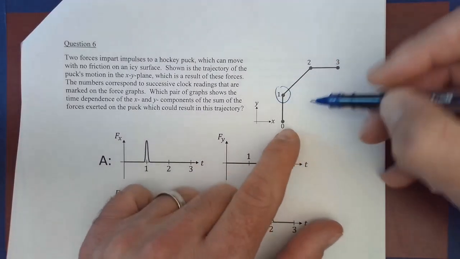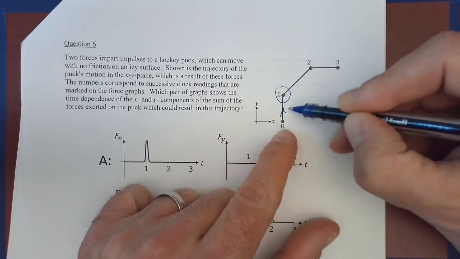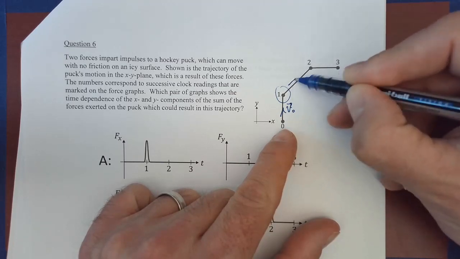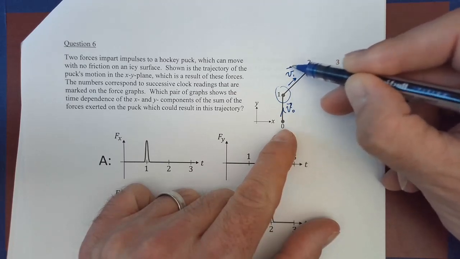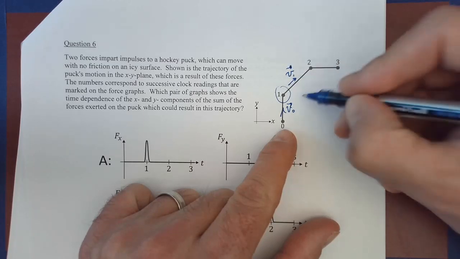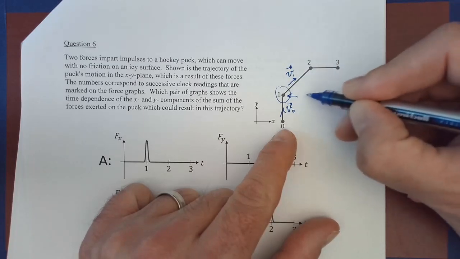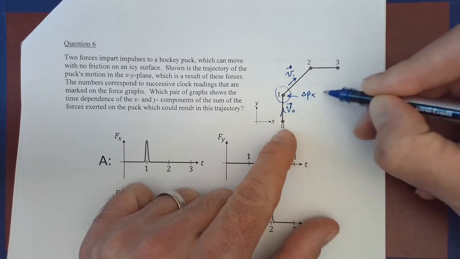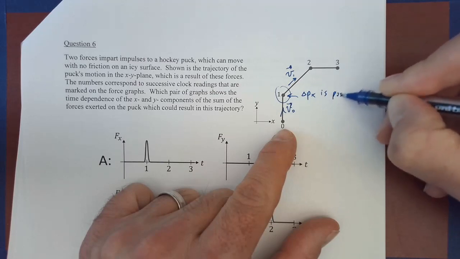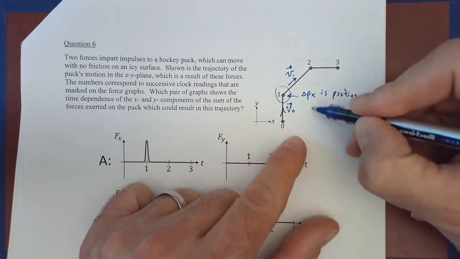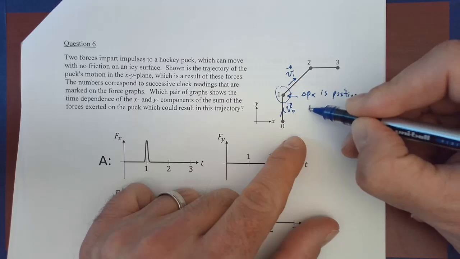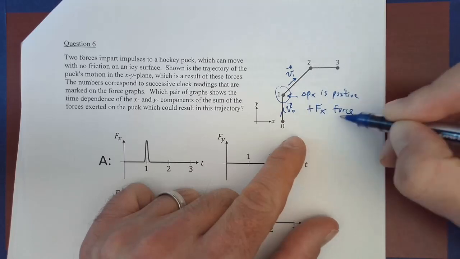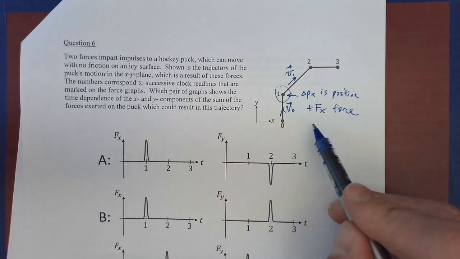So at 1, what happens is the trajectory, I think it must have initially been going like V0, going up, and then this is V1, still going up, but now it's going to the right. So what's happened here is that delta px is positive. So that must have required plus Fx force, an impulse, over a small amount of time.